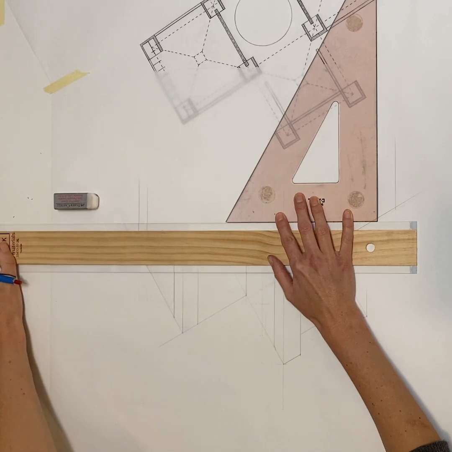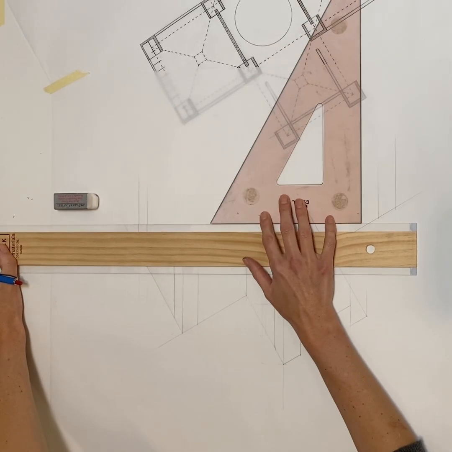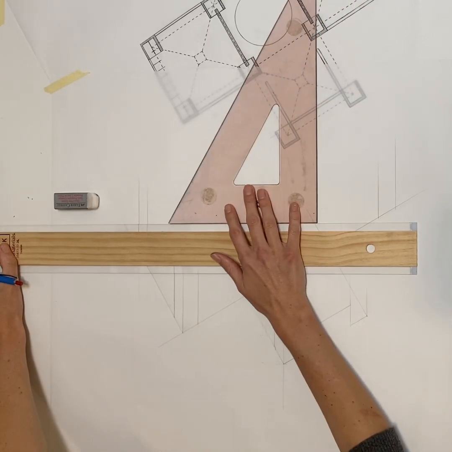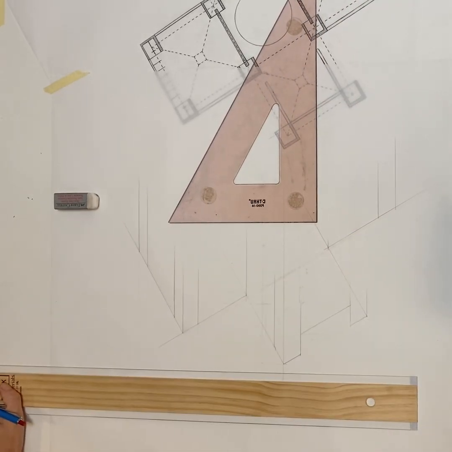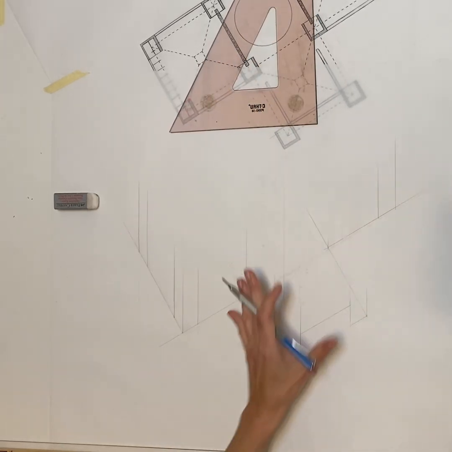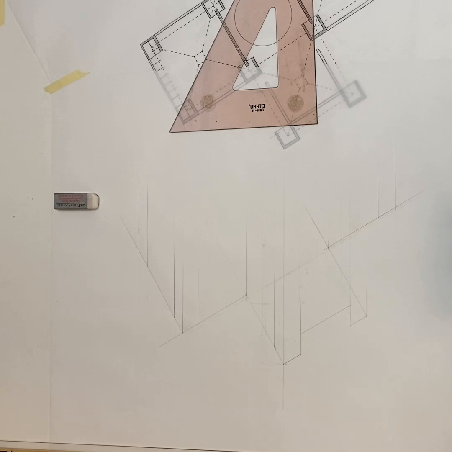Drew that one up. And that's my line down there. All right, great. I think we've got enough now where I want to draw in the planes of my walls. So you're going to use your scale or your ruler. It's up to you.